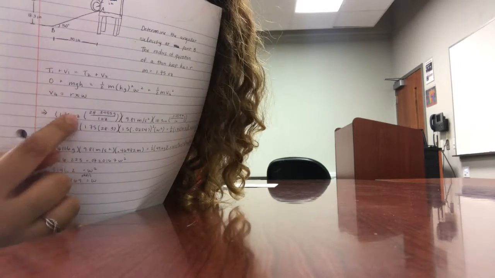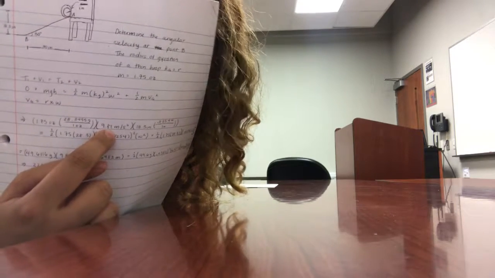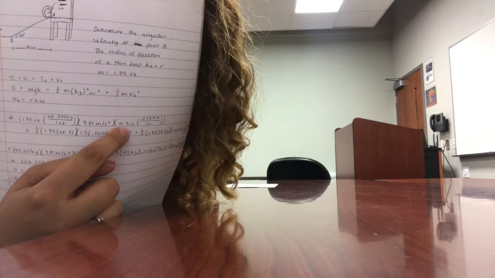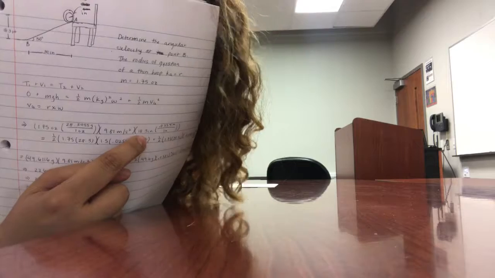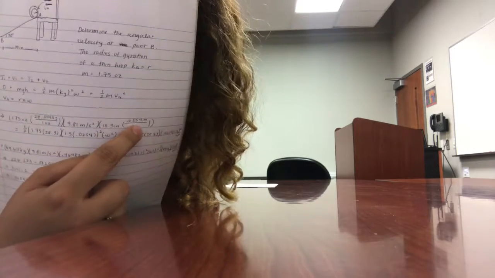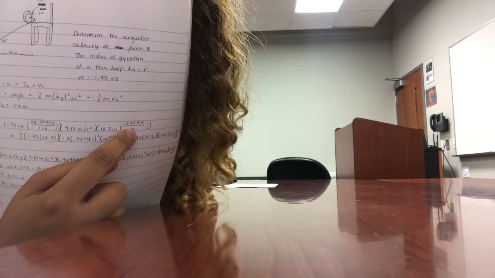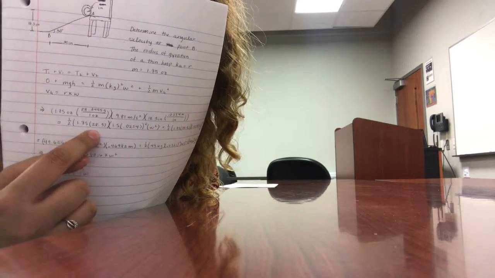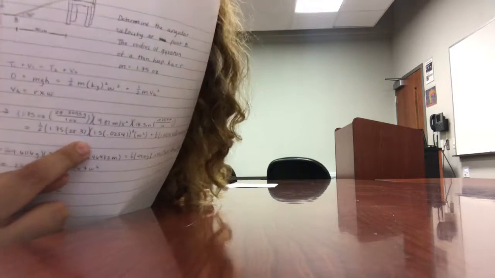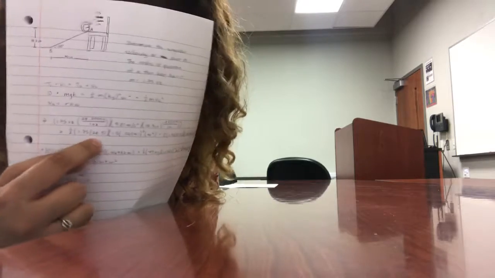So this is the mass here, and then acceleration due to gravity, 9.81 meters per second squared, and then the height, which was 18.31 inches, which I converted to meters by multiplying by 0.0254. And then it is equal to 1/2 the mass, again 1.75 ounces times 28.3 to convert it to grams.